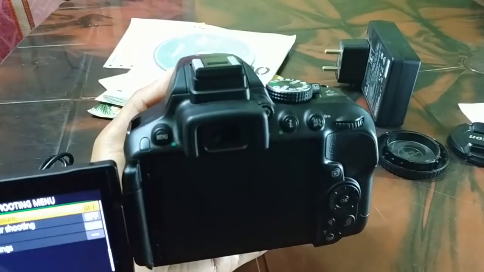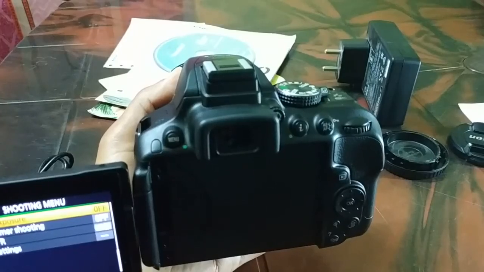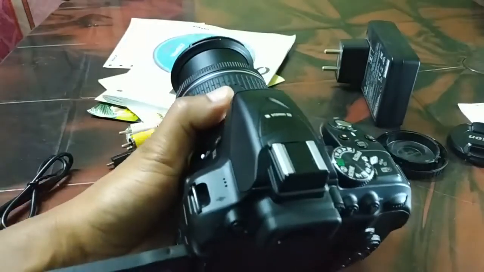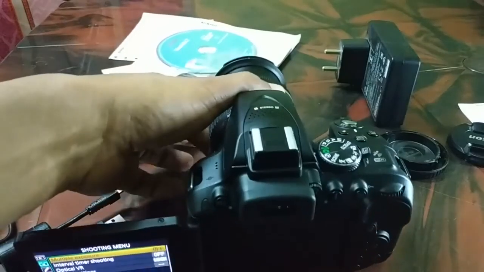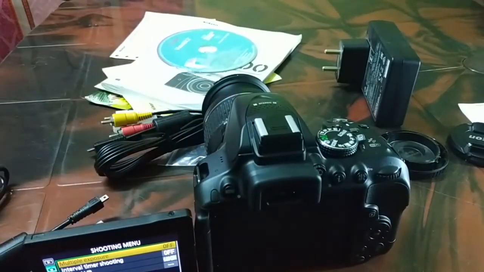But the image quality and video quality are really great. It's awesome. It's a very good camera for starting on YouTube, and for personal use, photography or video, it is really one of the best cameras if you are looking for a low price. Compared to other cameras, it has a normal price with great features and great quality.